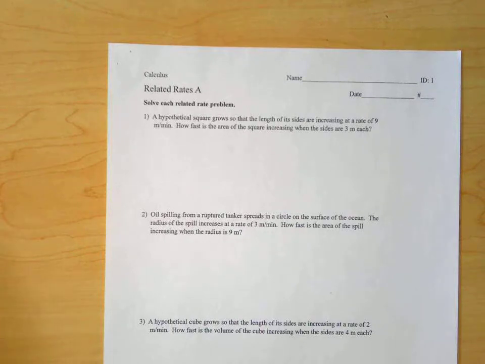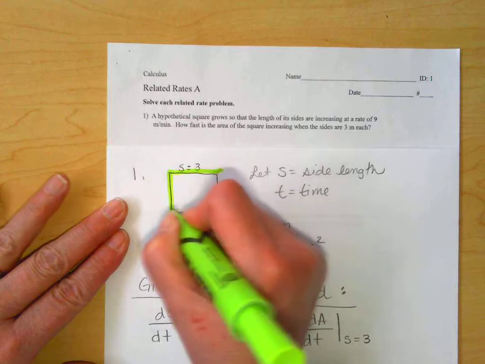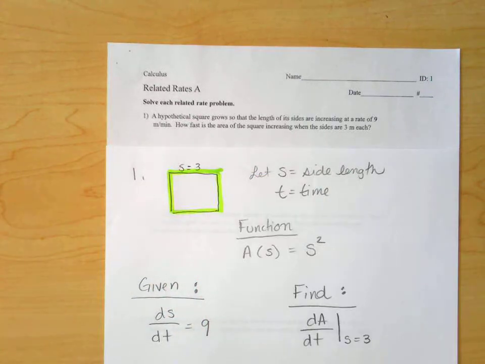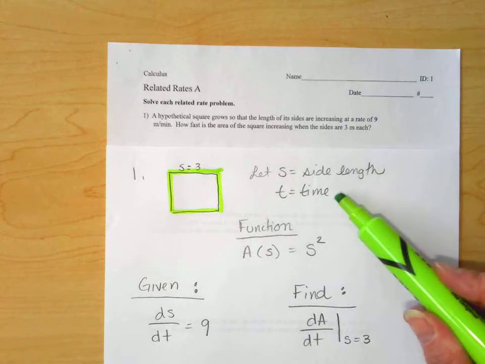Well, to start with, for any problem of this nature, I'm going to begin by drawing a sketch of the geometric figure. In this case, the sketch of this square. I'm also going to define the variables. We're going to let S equal the length of the side and let T represent the time.